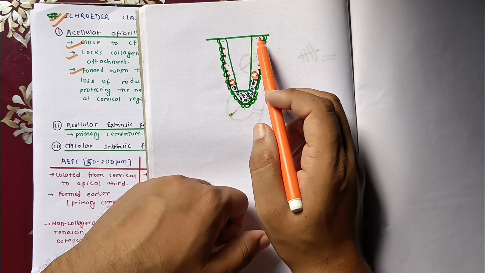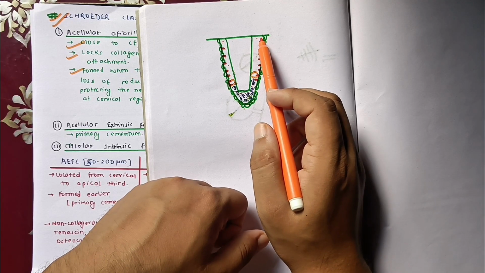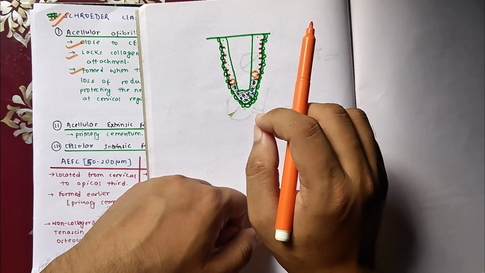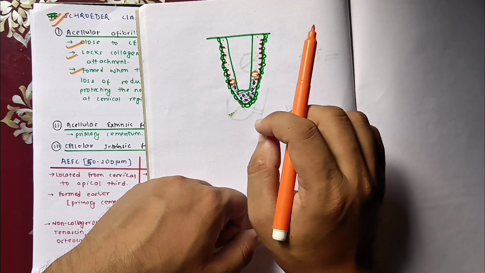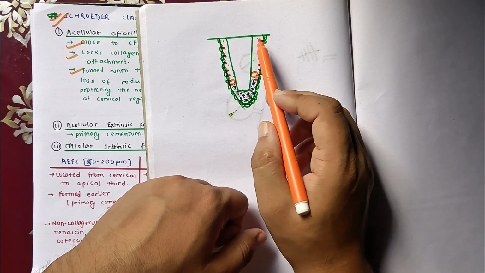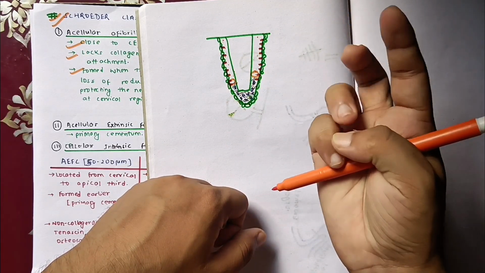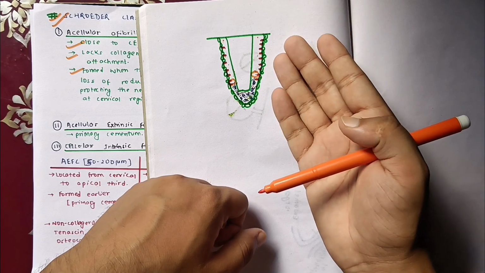Okay, so this region of the cementum, this type of cementum, is called the acellular afibrillar cementum, that is near the cemento-enamel junction. Okay, so this is making junction with the enamel. In the next video I will be discussing the 3 different types of the cemento-enamel junction there.